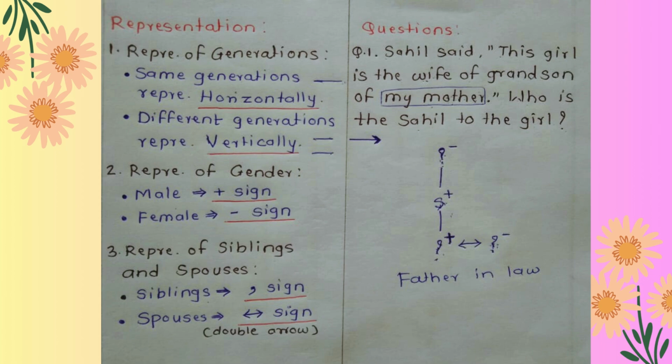Let's discuss the representation one by one. The first one is representation of generation. The same generation we can represent horizontally, and when different generations are there, we can represent it vertically. So what is the same generation? Brother and brother are the same generation, then brother and sister are of the same generation, right? Then for different generations, father and son are of different generations, then mother and daughter, mother and son are of different generations, so we can represent it vertically.